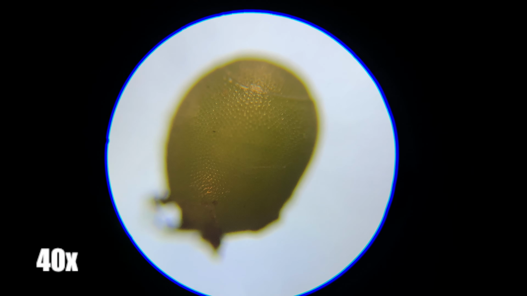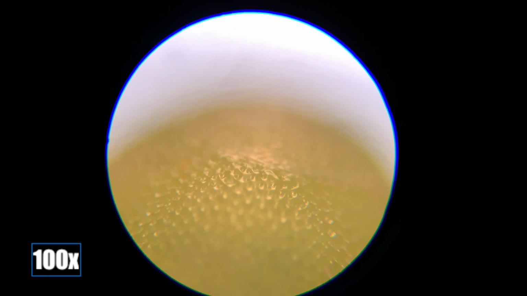This is the egg magnified at 40 times its original size, and you may notice the top has a structure that looks almost like a trap door. This trap door is perforated for the baby stink bug to hatch out of when it's ready. Here is the trapdoor magnified at 100 times its original size.